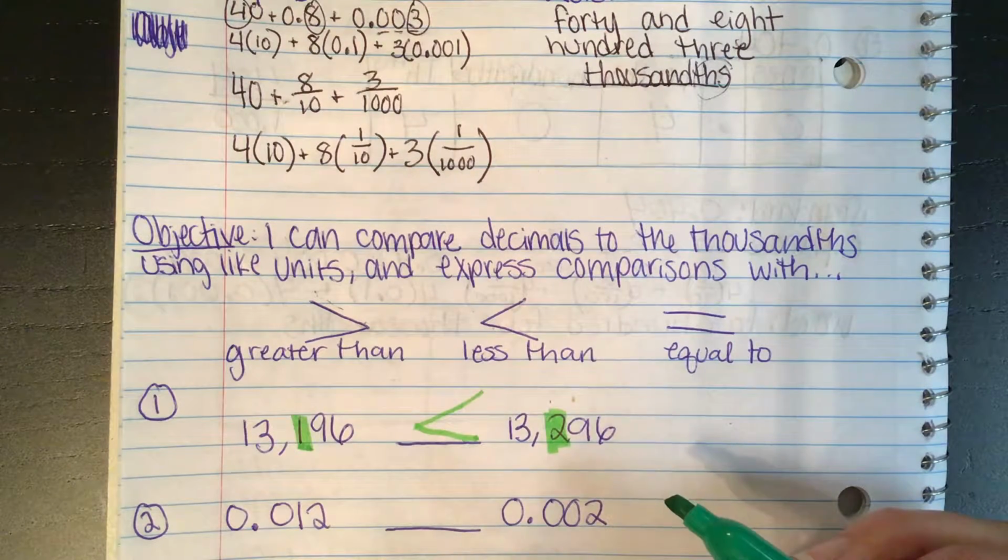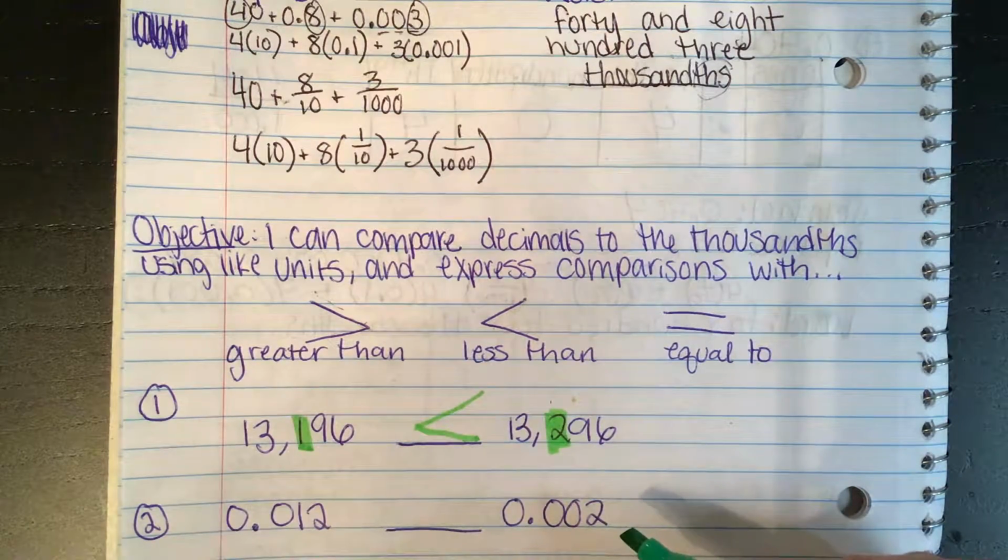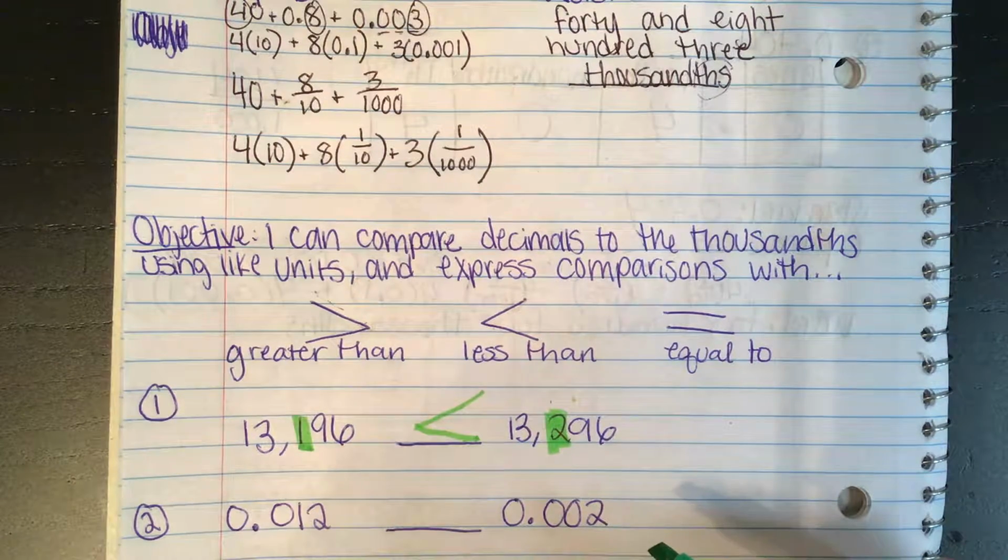You should have 0.002, and then you should have 0.012. And now we're thinking which number is greater. If you need to, you can pause the video, turn and whisper to your partner about which number you think is greater and why, if you and your partner next to you or at your table are around the same spot in the video. Or you can just think in your head which number is greater.